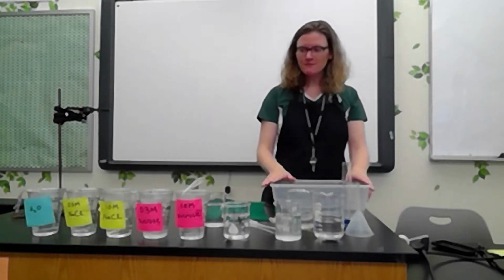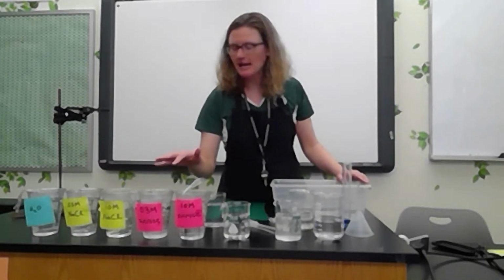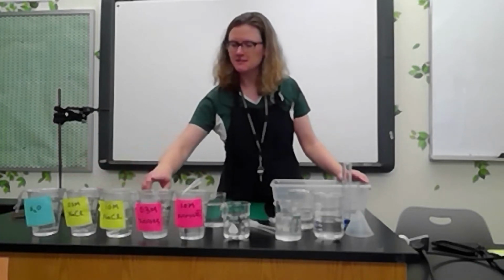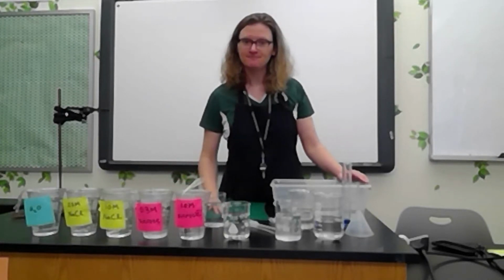All right, so now I've set up my 5 different cells. Each cell has a different solution inside. I've taken the mass of each cell, and then I've placed all of the cells in pure water. I'm going to let them sit in pure water overnight, and then tomorrow I'm going to take their masses again.